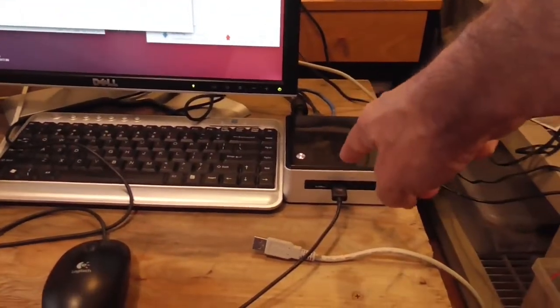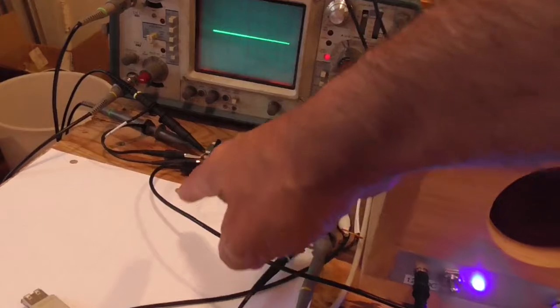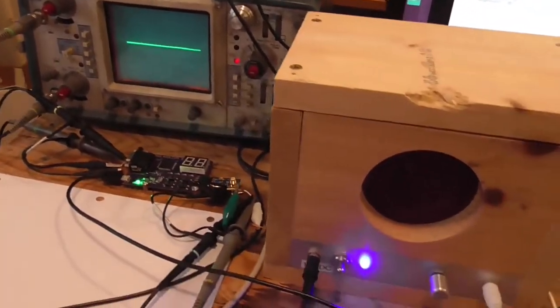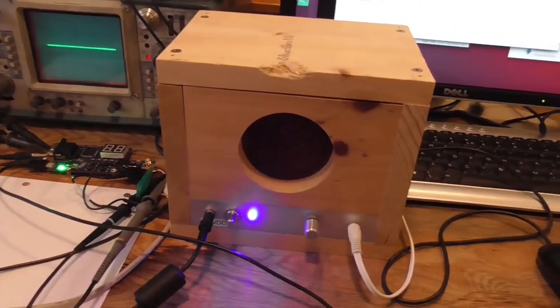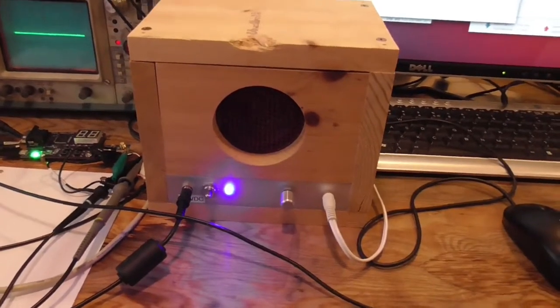I've got the USB cable, which is used to program. The USB cable is going this way. It's used to program the FPGA, but it also is the power source for the FPGA. So if we can stop the noise from coming down the power lines on the USB, we've solved the problem.